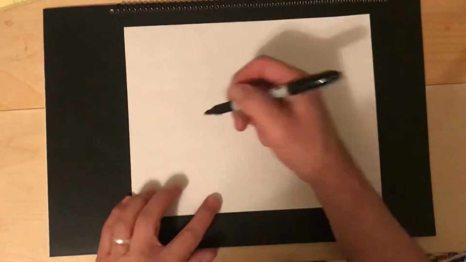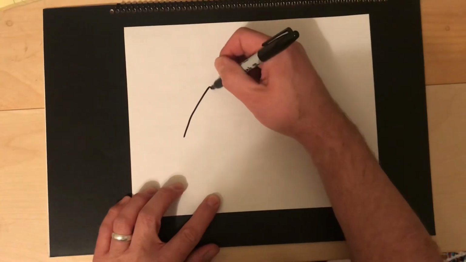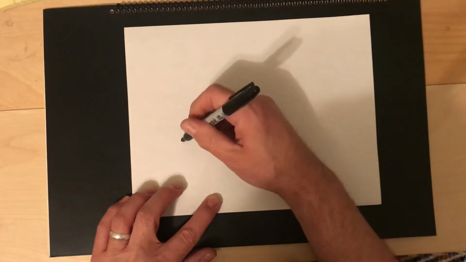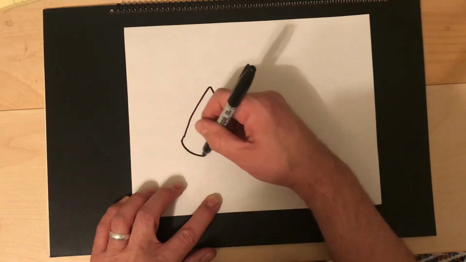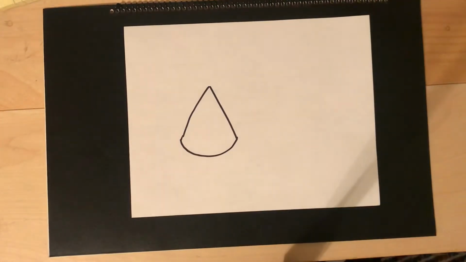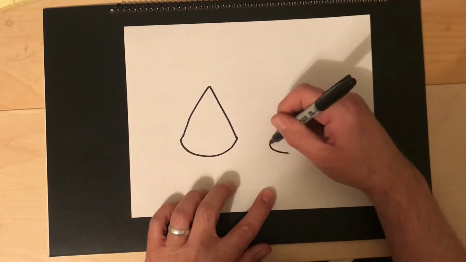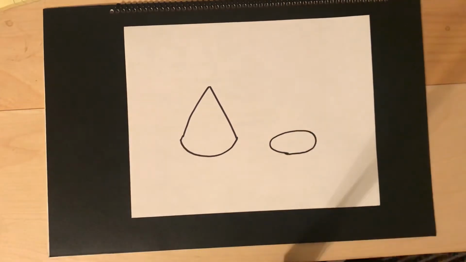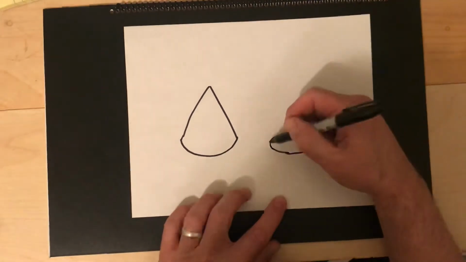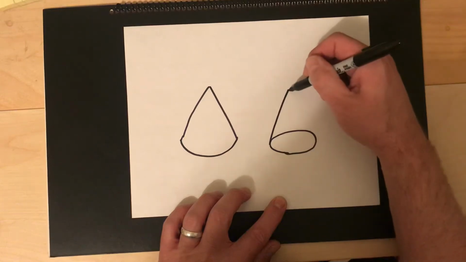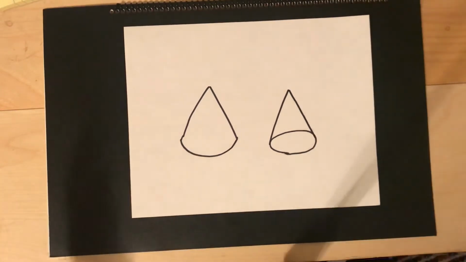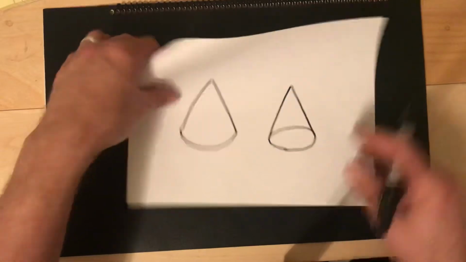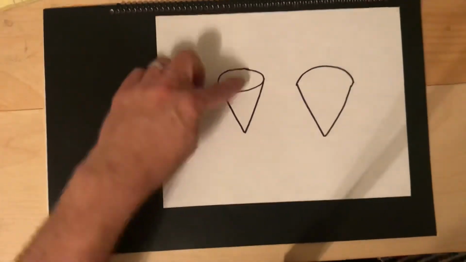Okay, so the next shape, we'll start off. It looks like you're making a triangle, but then the bottom, instead of being straight, we're going to make it round. Okay, I'll show you again how to make it see-through. So I'm going to start with an oval, and then I'm going to draw corner to corner, and then there's my see-through cone. Turn upside down. There you go. You can add some ice cream, and you have an ice cream cone. There you go.